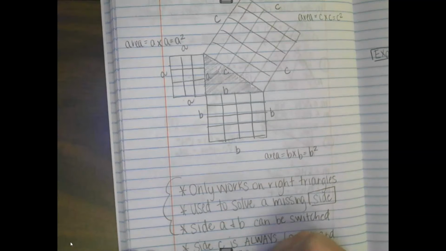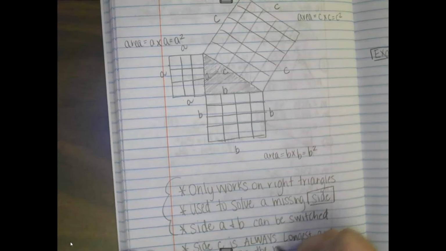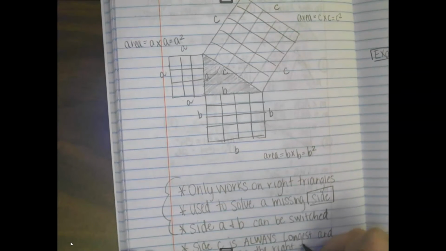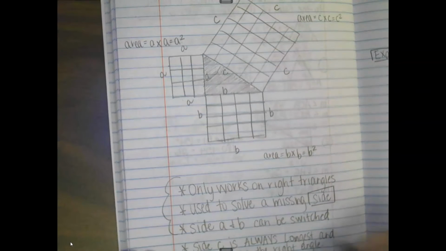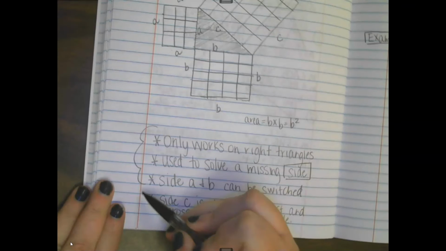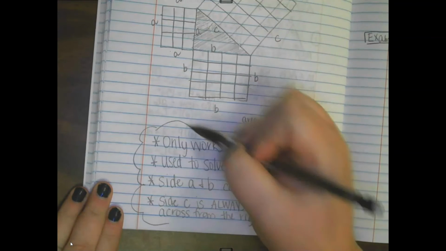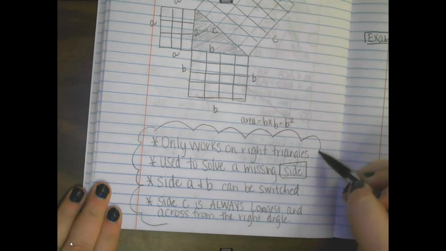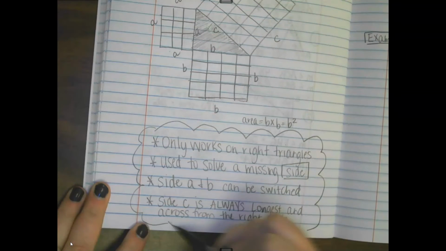And across from the right angle. Oops, sorry, off the page. And I want you to bubble that whole thing, because those are the most important things about Pythagorean theorem that you need to remember.